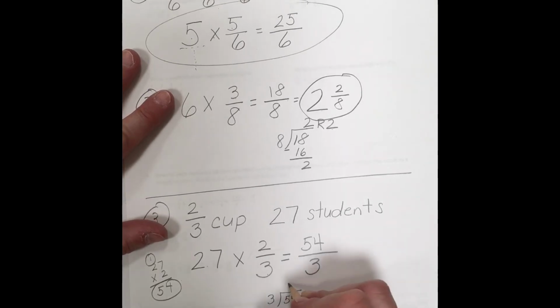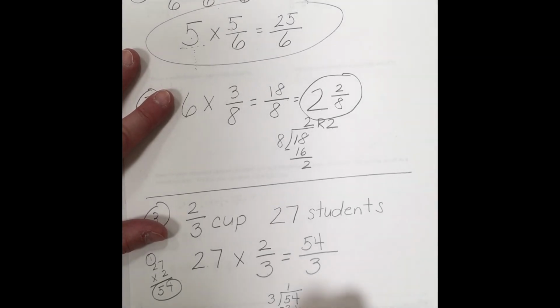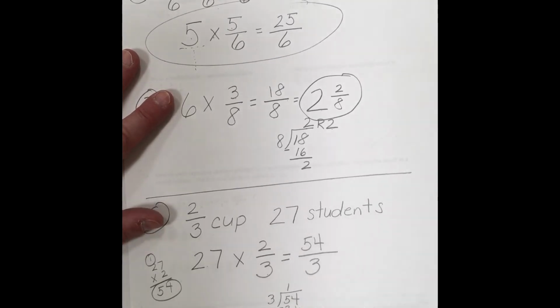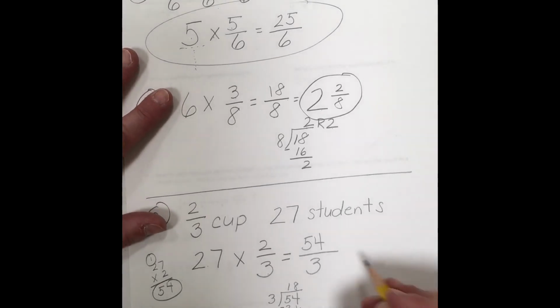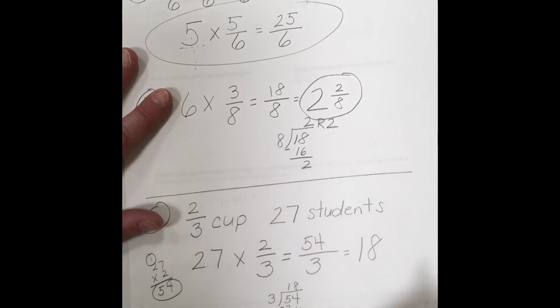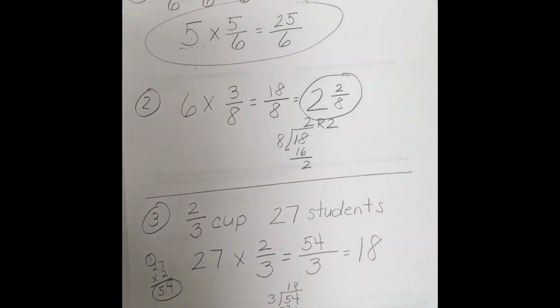3 goes into 5 once. 1 times 3 is 3. 5 minus 3 is 2. 2 is less than 3. I'm going to bring down the 4. I'm going to repeat. 3 goes into 24 8 times. 8 times 3 is 24. 24 minus 24 is 0. So this time, it turns into a whole number of 18.